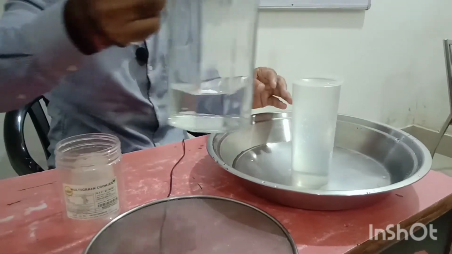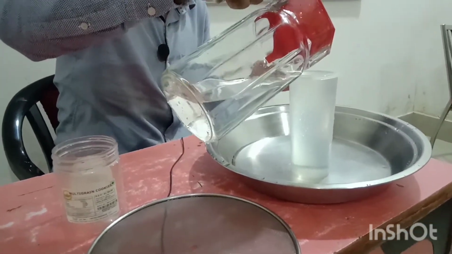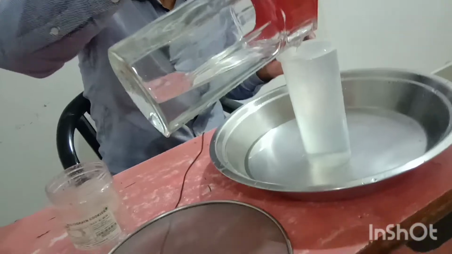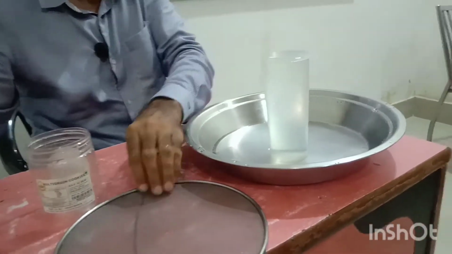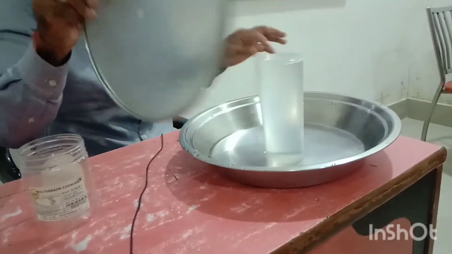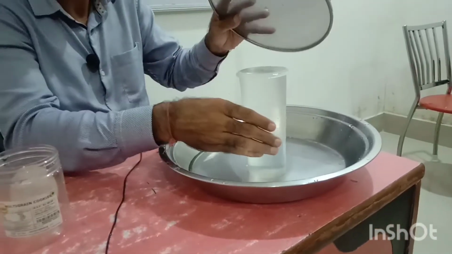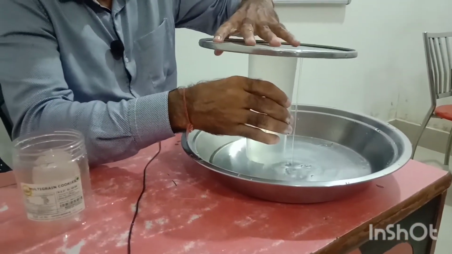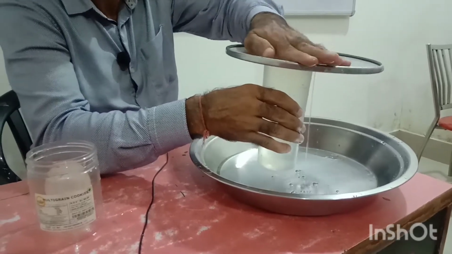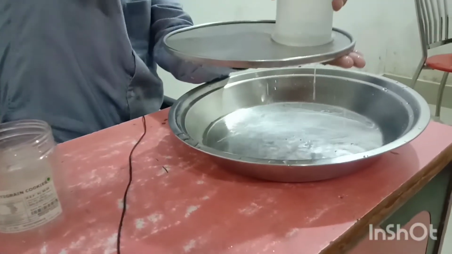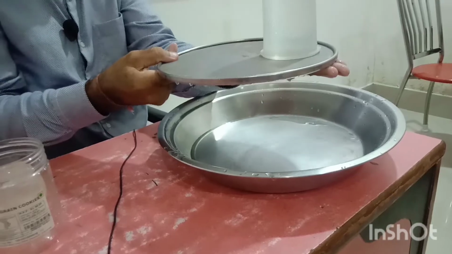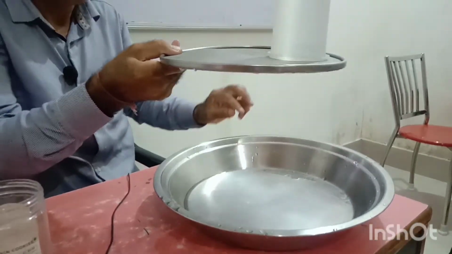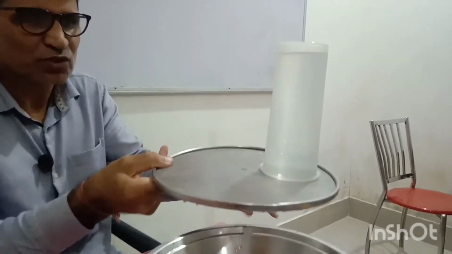Now it is filled up to the brim. Now I will repeat the same activity with this. Let's see what happens. Will these pores be able to prevent the flow of water? Let's see what happens. You can see I remove my hands. Okay, you can see water is not coming out.